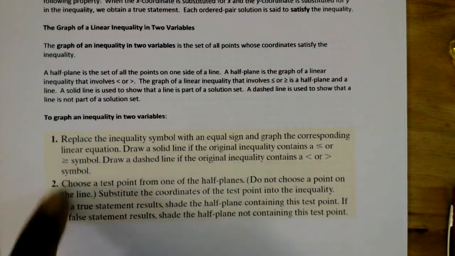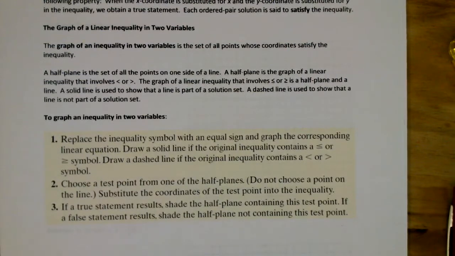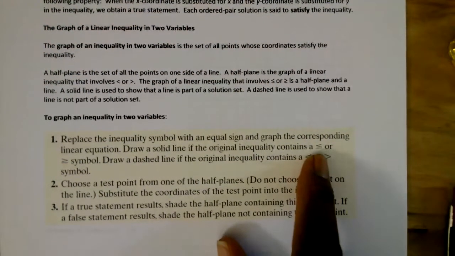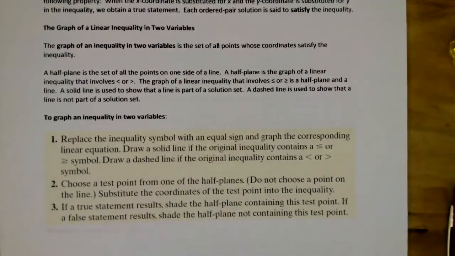Okay, so here's the procedure for graphing an inequality in two variables. One, you're going to replace the inequality symbol with an equal sign and graph the corresponding linear equation. You'll draw a solid line if the original inequality contains a less than or equal to or greater than or equal to symbol.